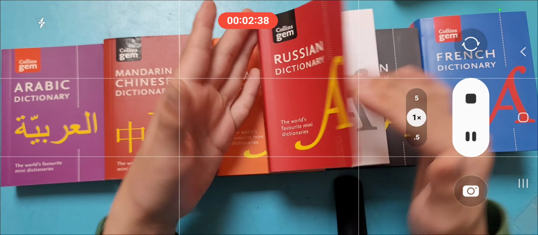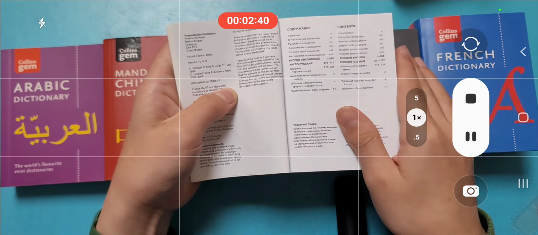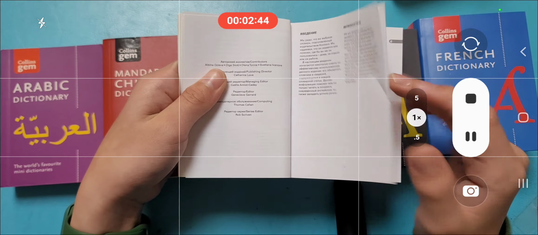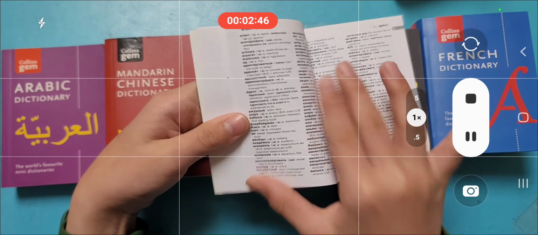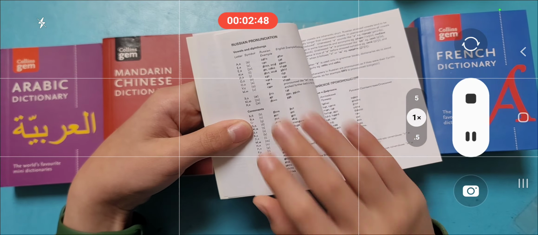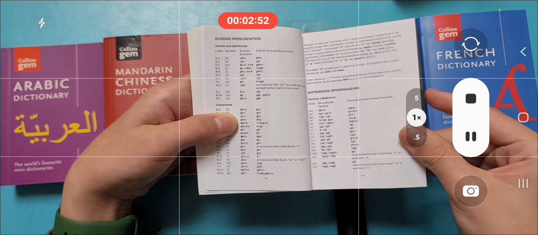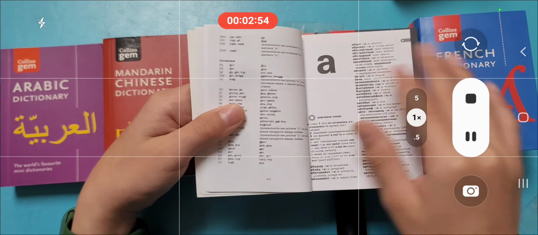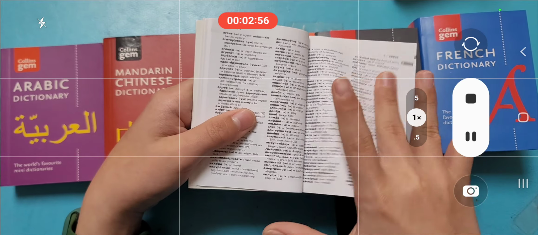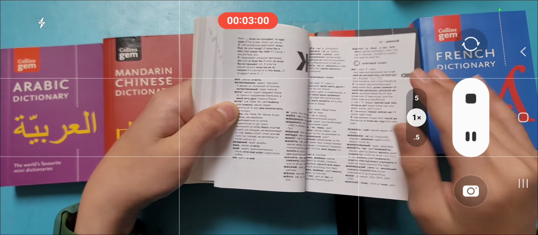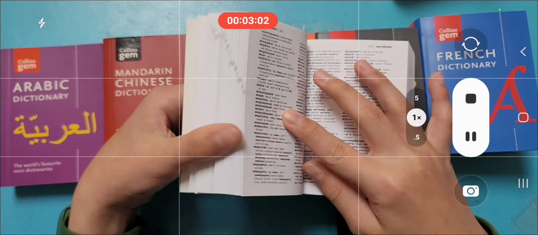What about Russian? Russian has its own alphabet and its own equivalents. I haven't ever seen the Russian language before, so let's see what it does. It shows you how you pronounce the Russian. It starts with the alphabet of Russian, and then it goes on to the other alphabet. It's a bit long, to be honest.